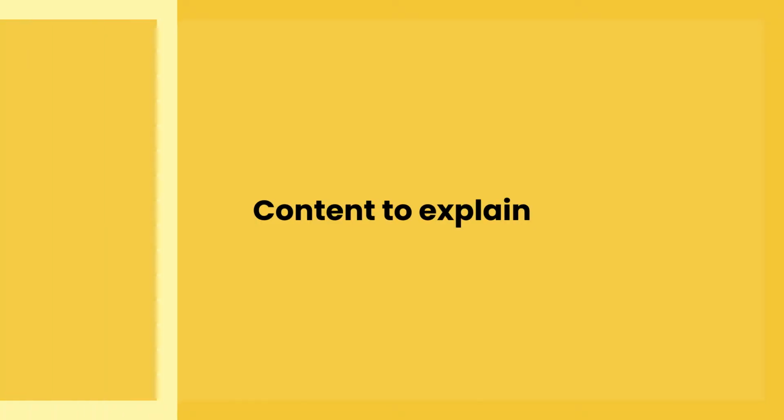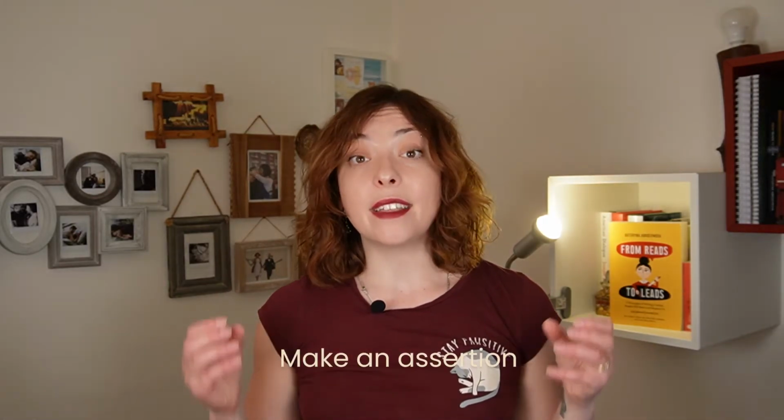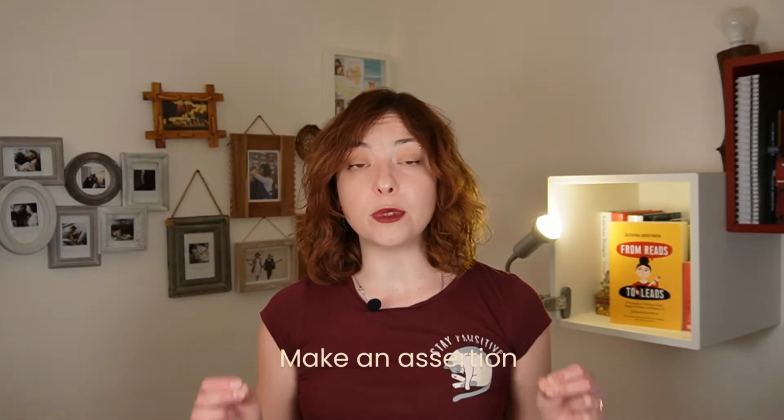Content to explain. Definition. This type of content moves beyond dictionary definition and examines the term, idea, or concept in detail. In other words, it includes both a definition and an analysis of the term. A good definition article always provides a sort of assertion, a main point that the author wants to put across.